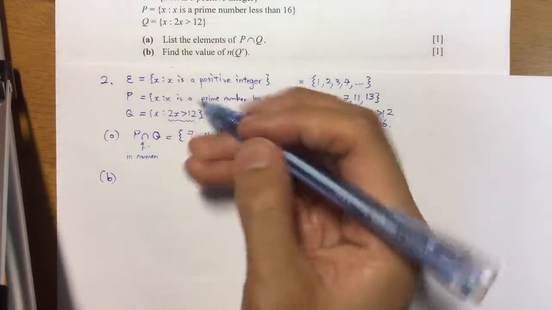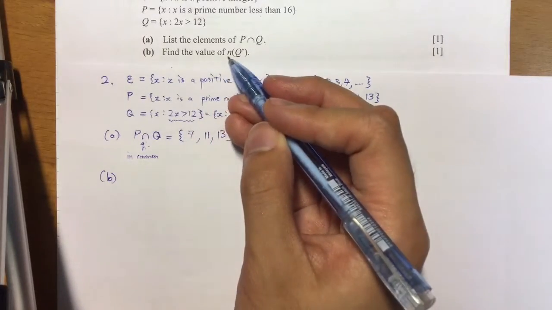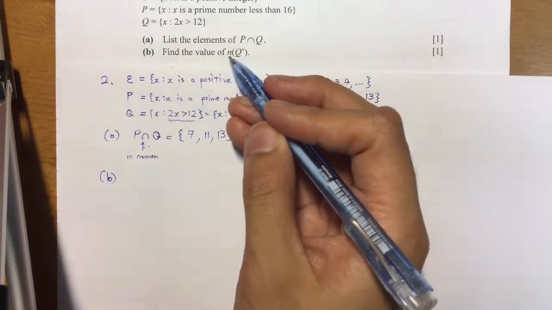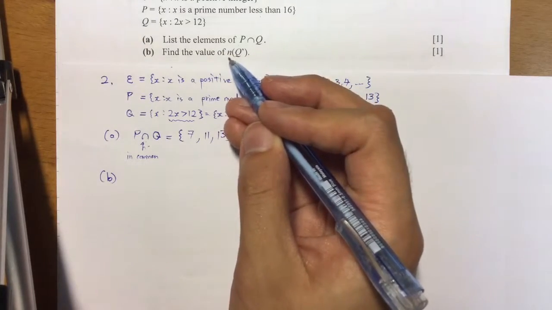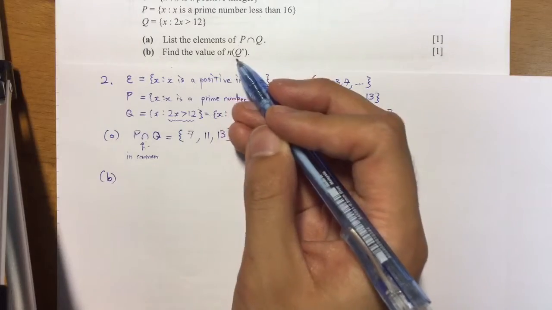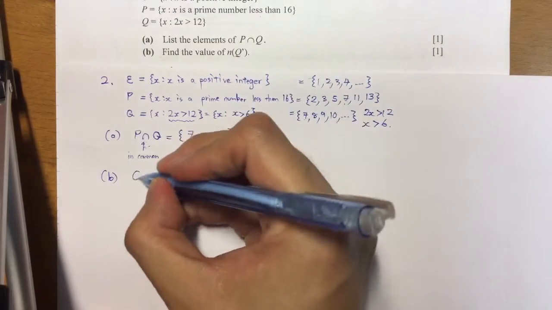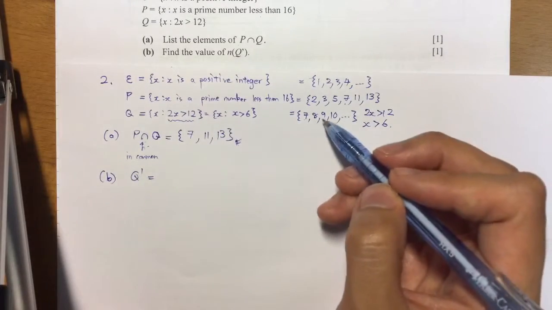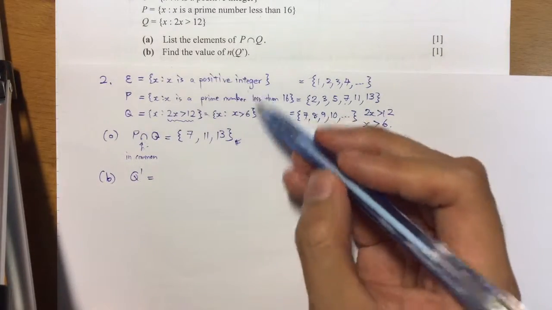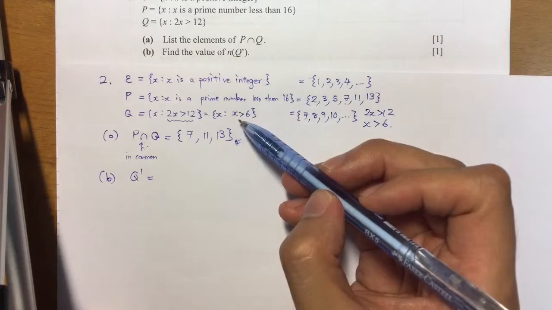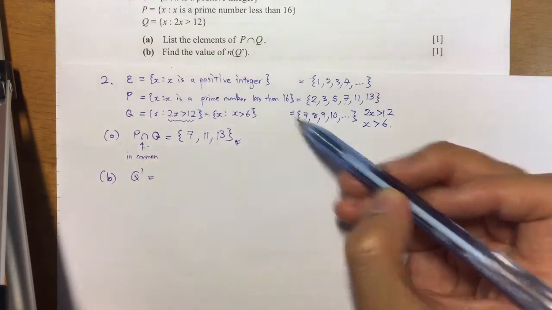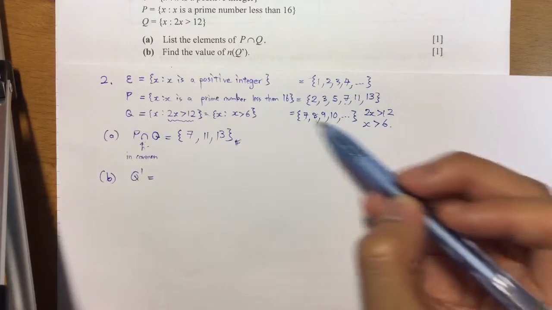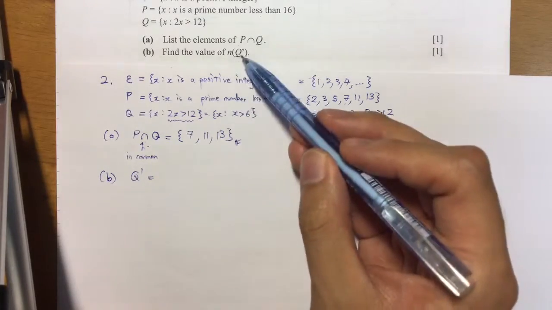So now, B. They want the value of n(Q complement). Recall, what does this n mean? It means the number of elements inside the set Q prime or Q complement. So what exactly is inside Q complement? Similar to question 1, Q involves positive integers 7, 8, 9, 10, bigger than 6, all these.